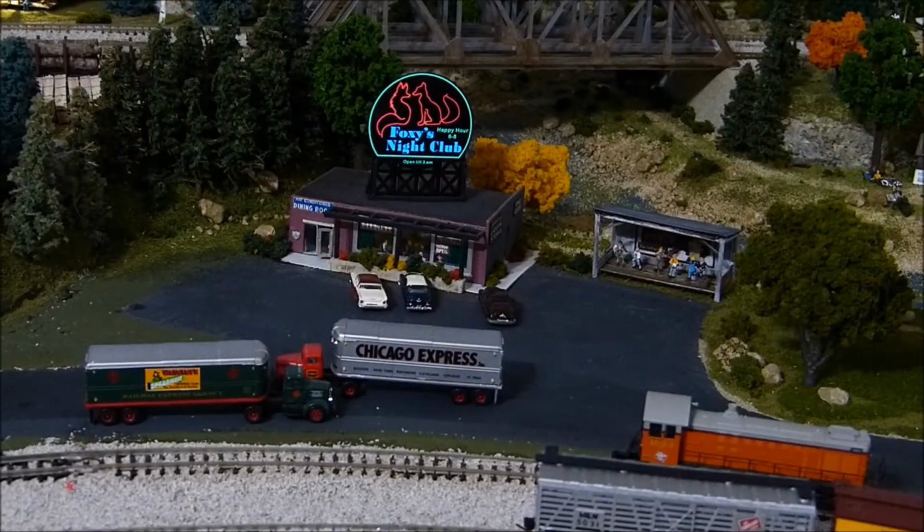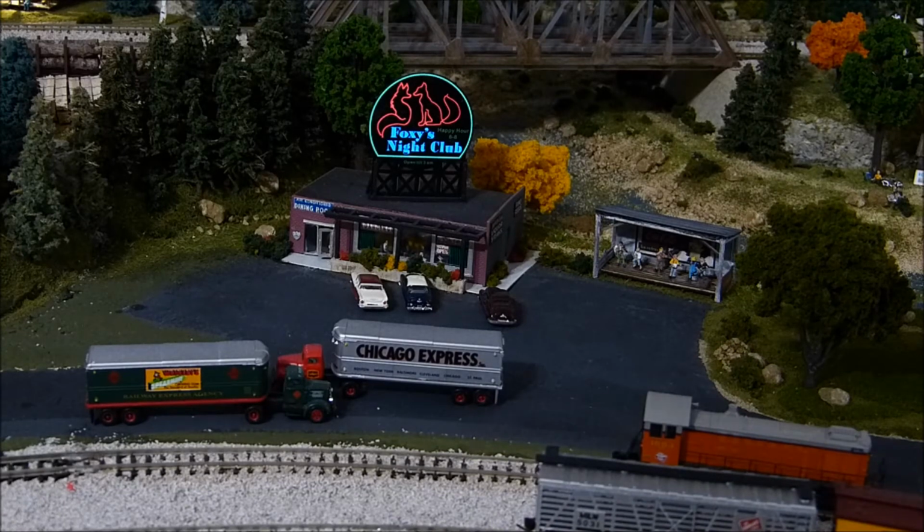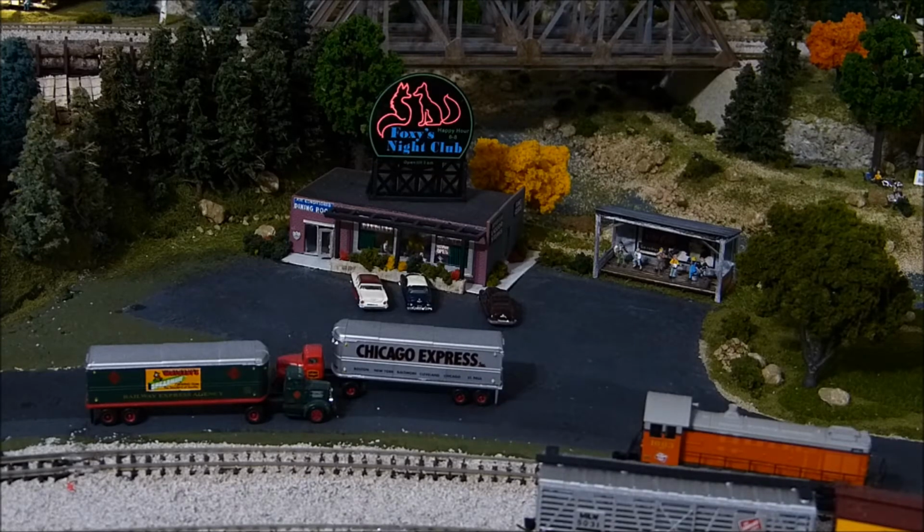Okay, this is Foxy's nightclub. I have some people in that building as well, and there is a bandstand to the right. The Foxy's building was a building I saw for a few dollars. I thought, well, I'll buy it, and I repurposed the building and fixed it up the way I wanted to. And then I made the band shell out of scraps.